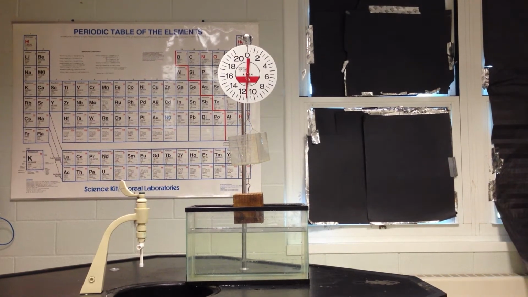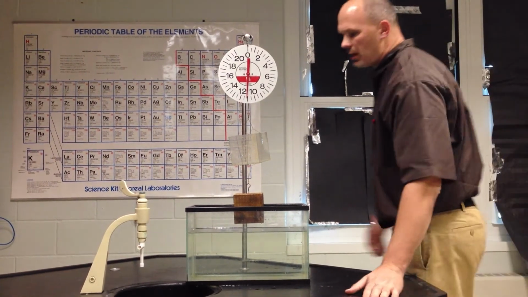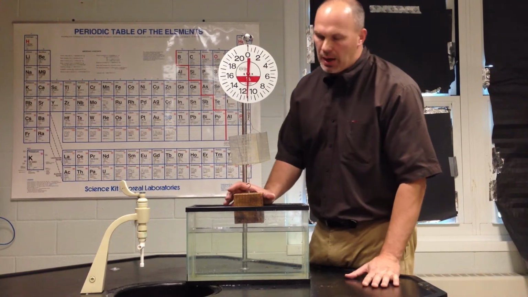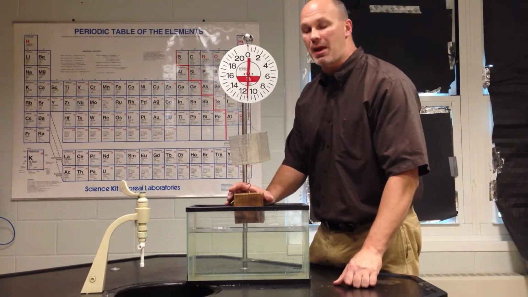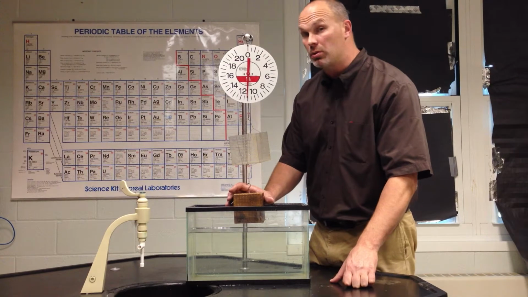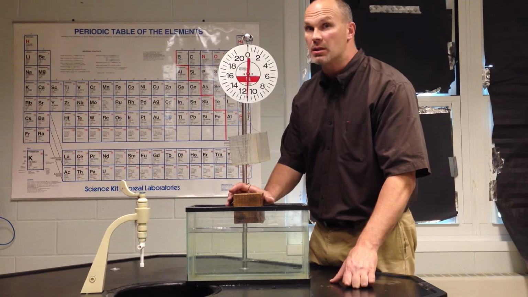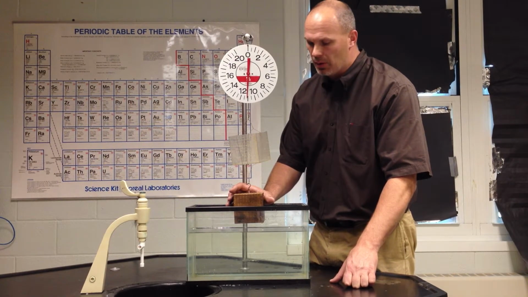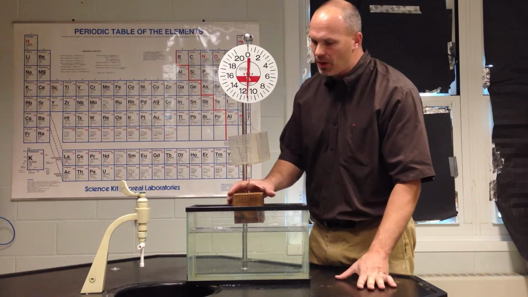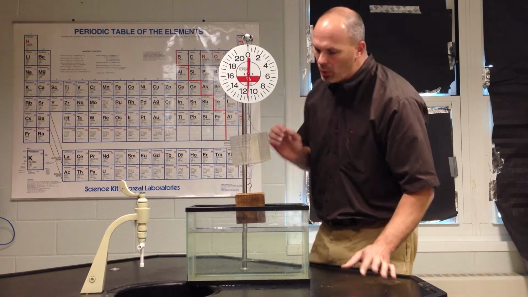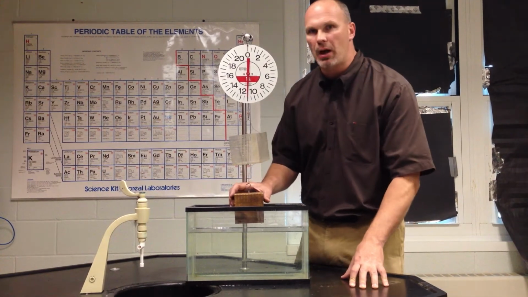This is a nice demonstration of Archimedes' principle. It states that the buoyant force on an object submerged in a fluid, whether that be air or in this case water, is equal to the weight of the displaced volume, that comes out of the position of where this object once was.